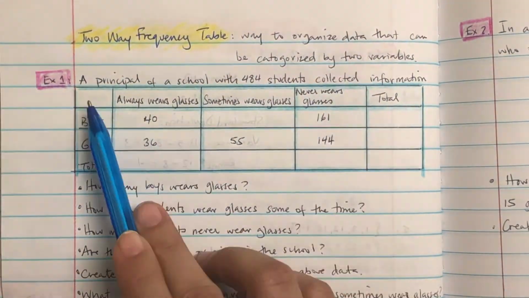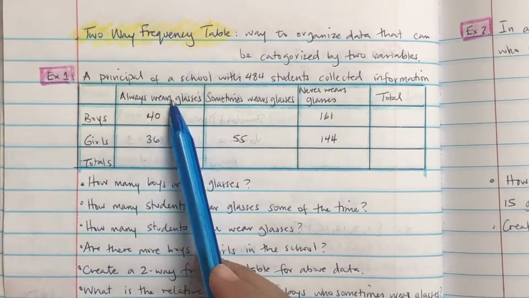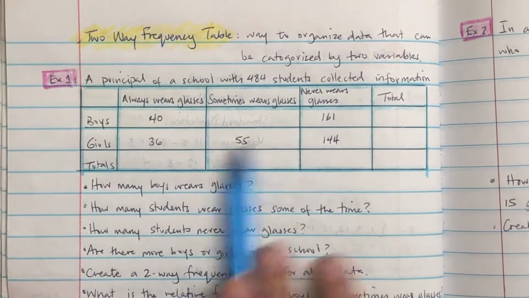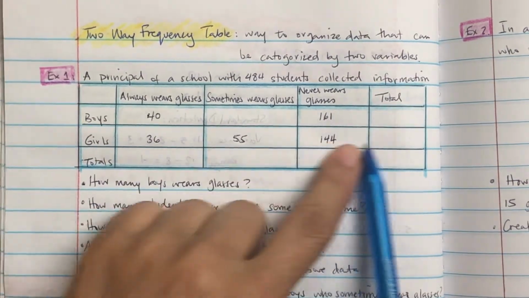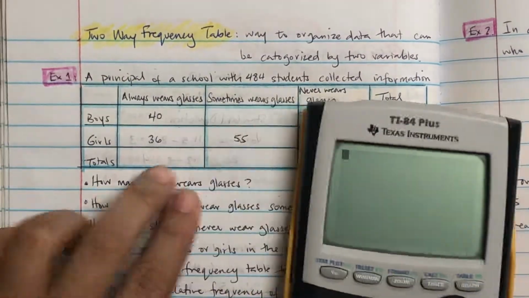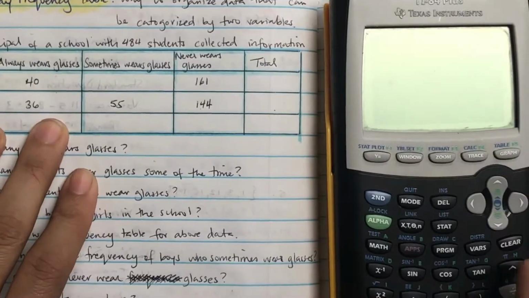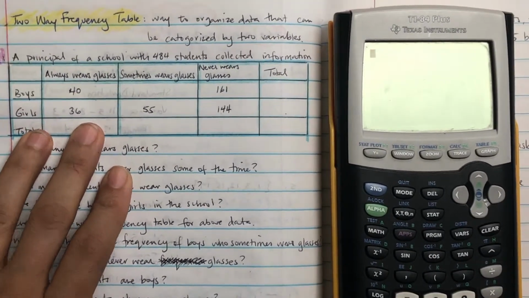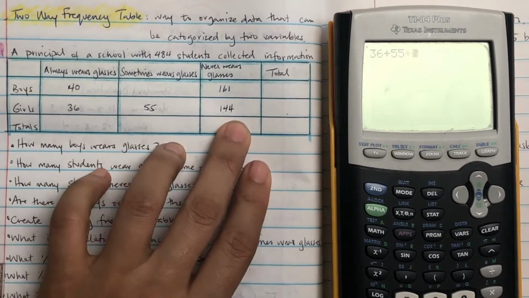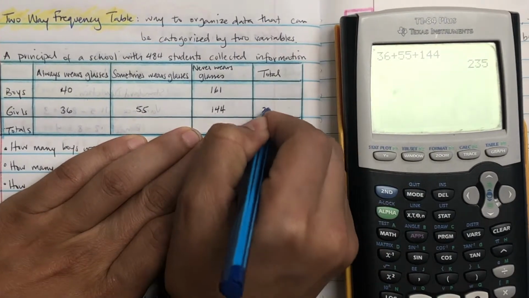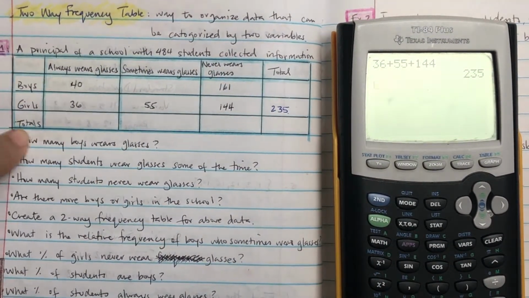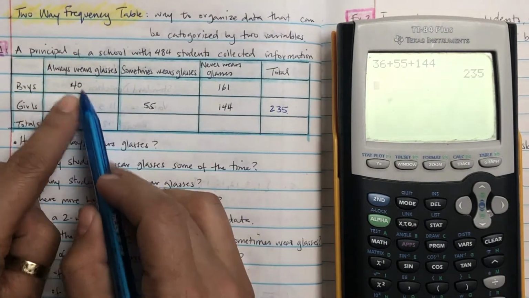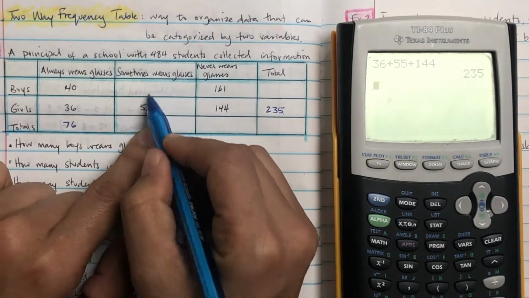All right, so a two-way frequency table is a way to organize data that can be categorized by 2 variables. Looking at an example, the principal of a school with 482 students collected information. So you have to fill in the missing things. To get the totals horizontally, you add up all the numbers to get the total at the end. So I can't do the first row, but I can do the second row. When I add that up, I get 35. I can't do the last one. What about vertically? I can do the first one because it's got the 2 numbers filled in, 76.